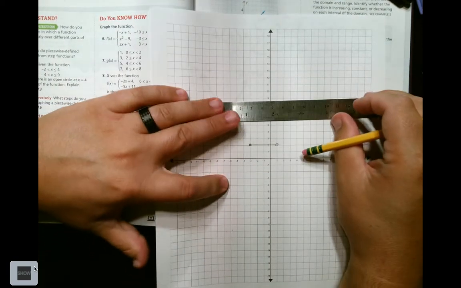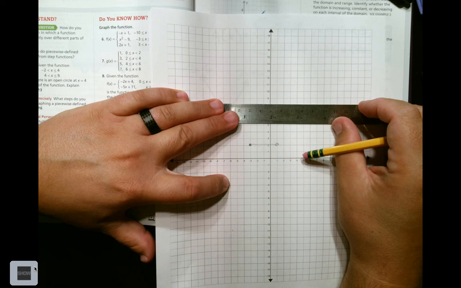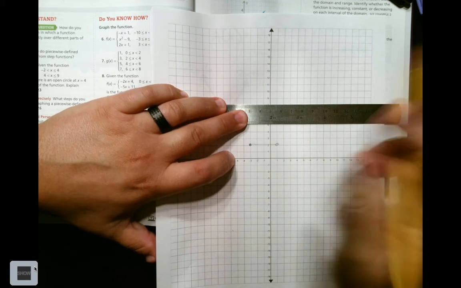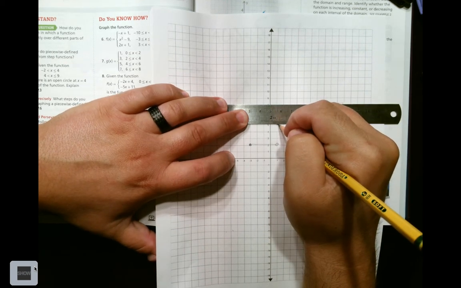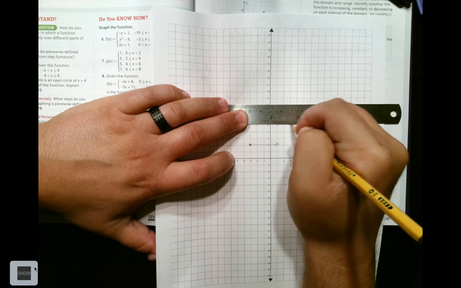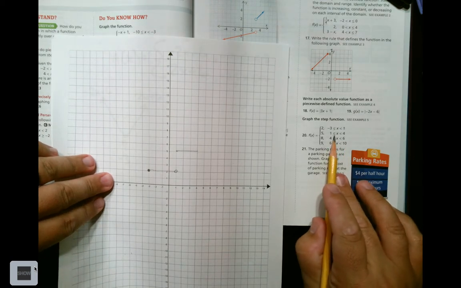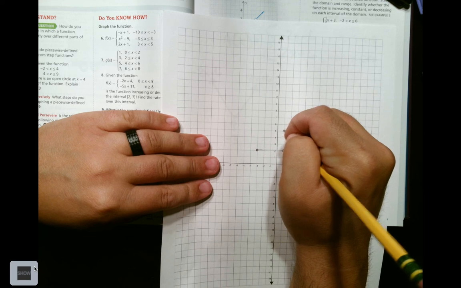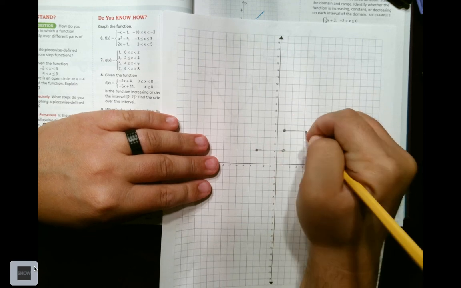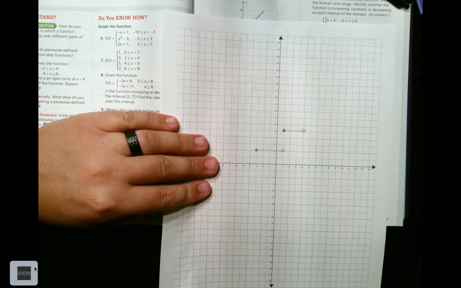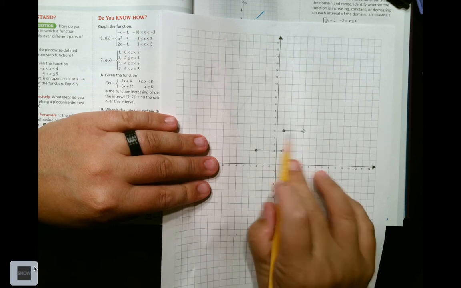So y equals 5 from 1 to 4. At 1, it's going to be a closed circle. At 4, it's going to be an open circle. Make it obvious like that if you're doing that, closed and open.